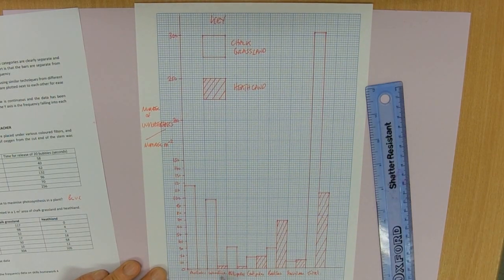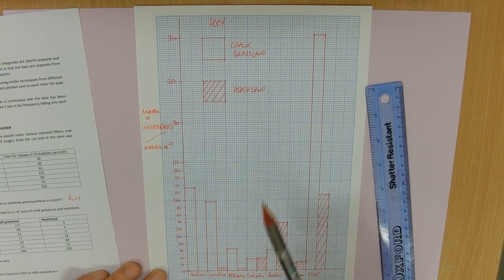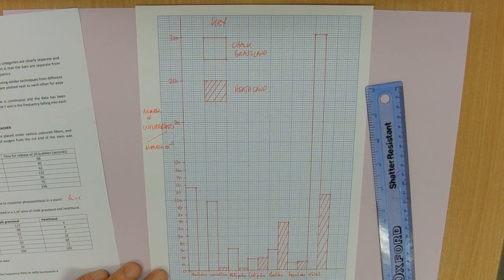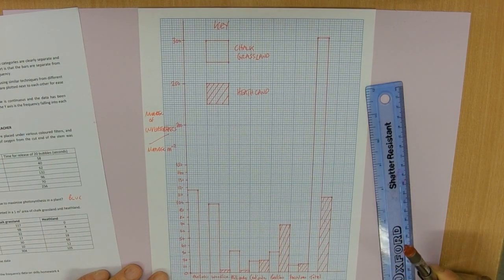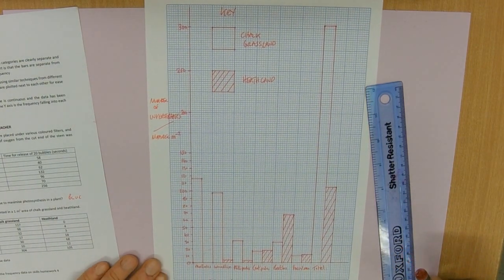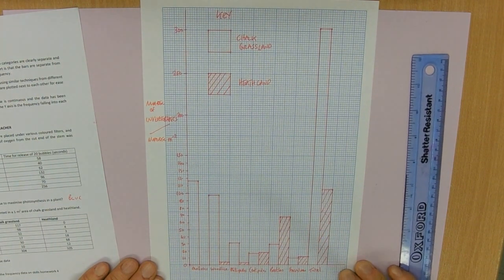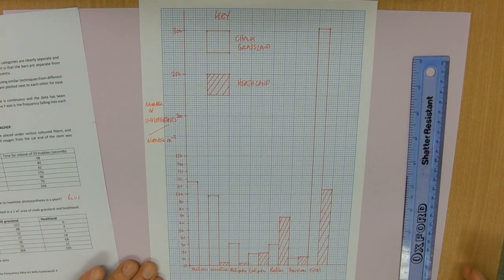I've got two different types of bars for the two different areas. So have I put a key on to separate the bars? And have I plotted the points accurately? Well, near enough on this occasion. And that's another bar chart. Next video will be the histogram.